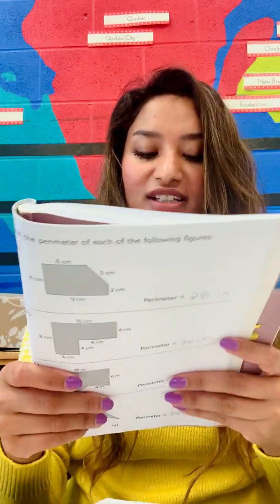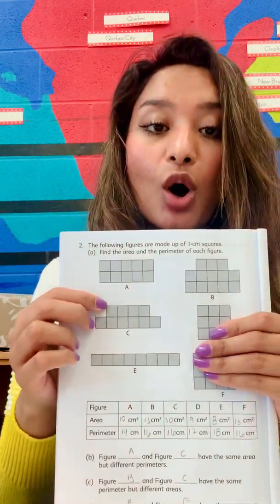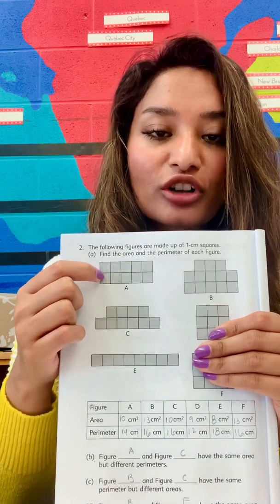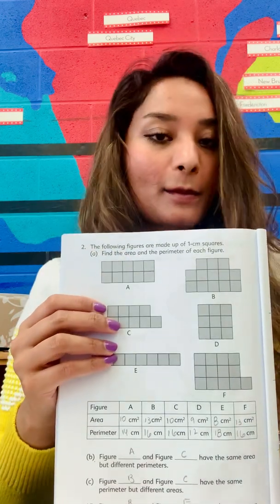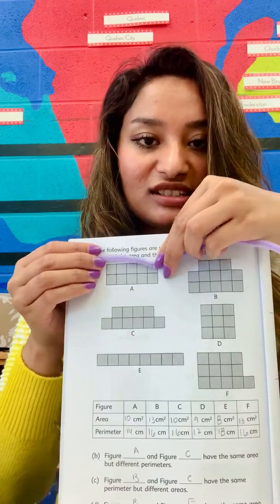How did we get 14? All you have to do is add up all the sides. Okay, so you're adding up, basically this is what you're doing. Okay, it says find the area and perimeter of each figure.